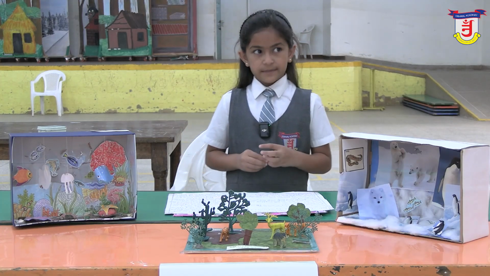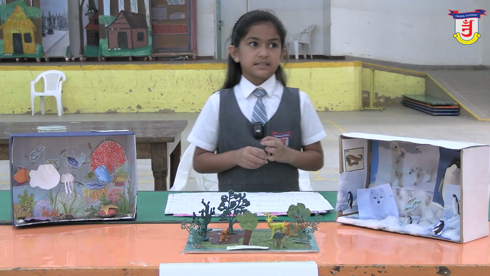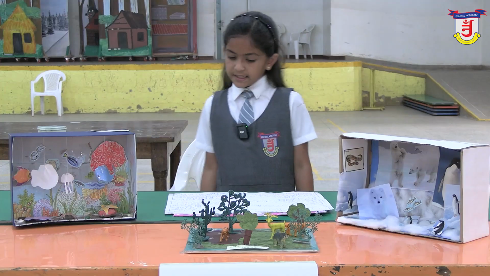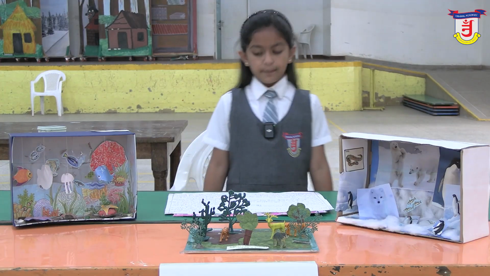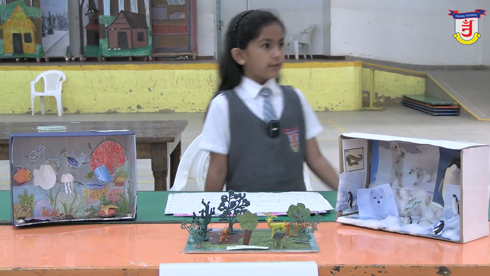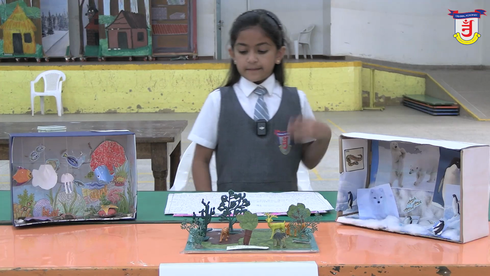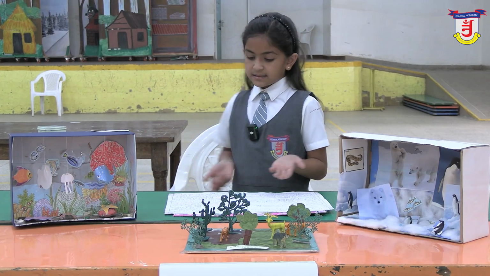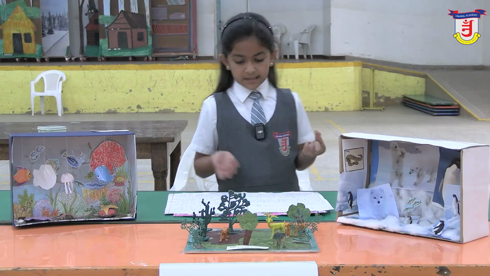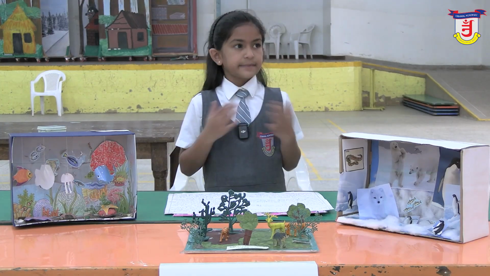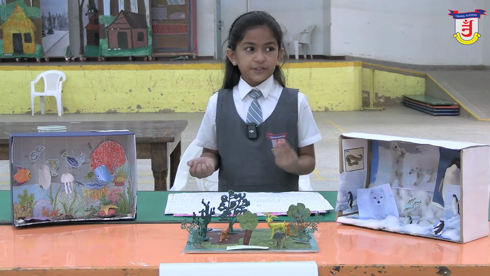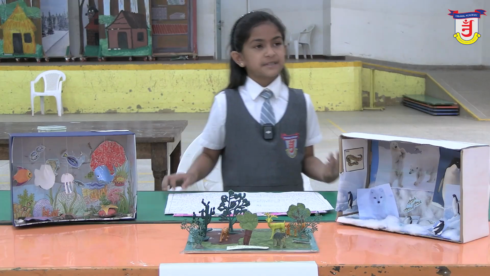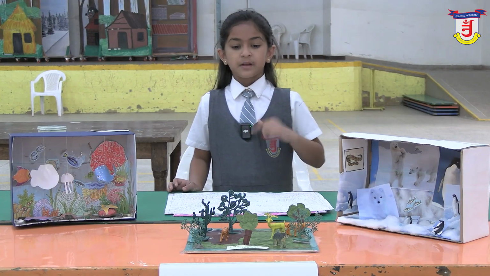Different types of habitats. Since our world is so big, there are many different types of habitats that include forests and woodlands, oceans, deserts, grasslands, freshwater habitats, and more. Now let me explain the three main types of habitats that I have made.